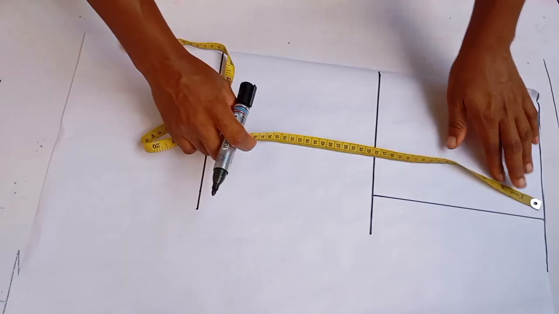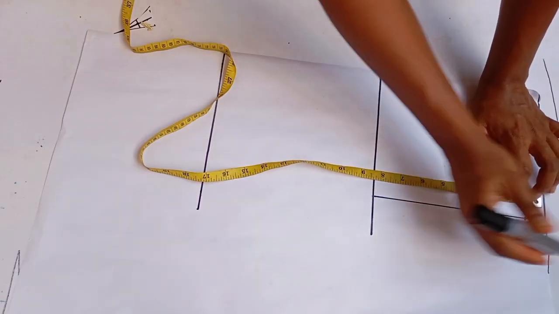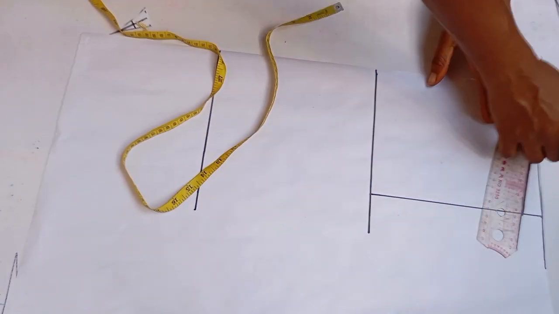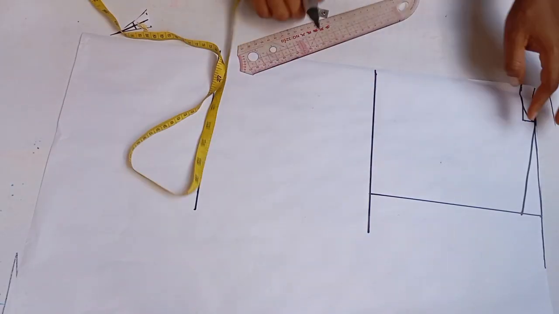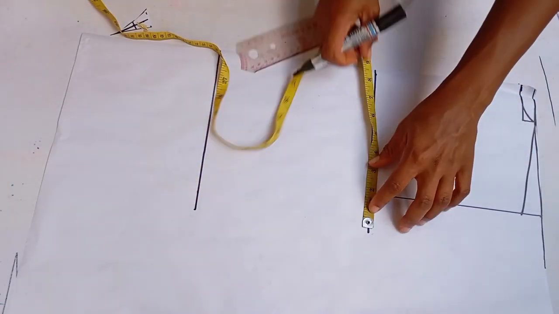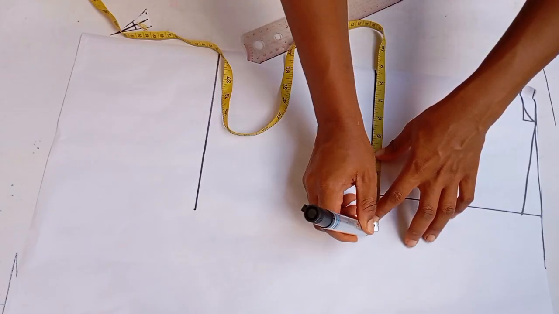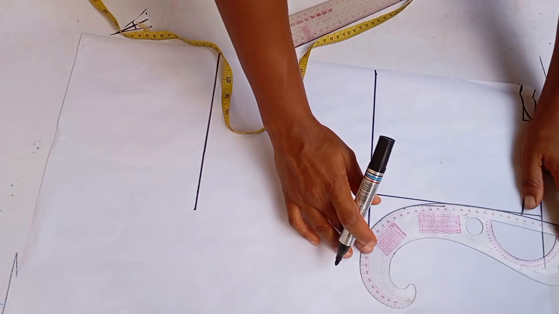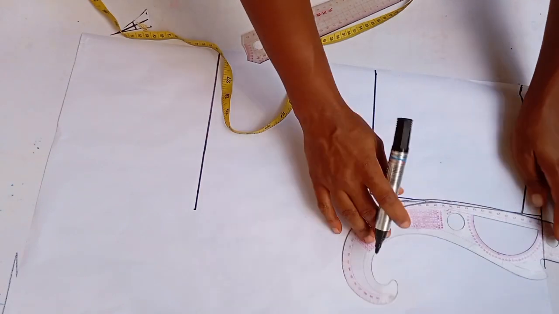After making a curve, I'm going to mark 1 inch from this line. After that, just connect it to your neck width. Next, I'm going to get my bust divided by 4, which I have as 9 inches. Then I'm going to make a curve there to connect with this line.